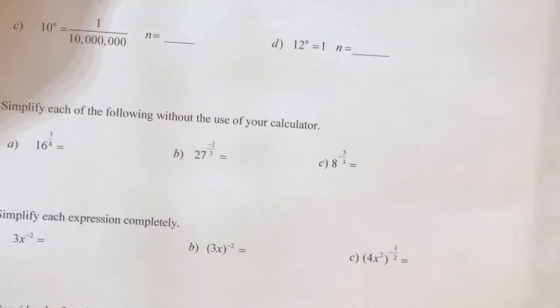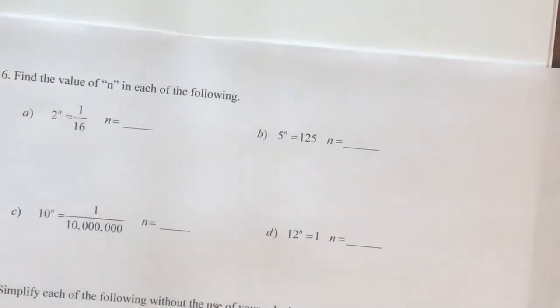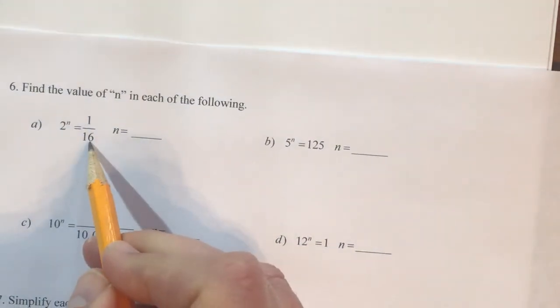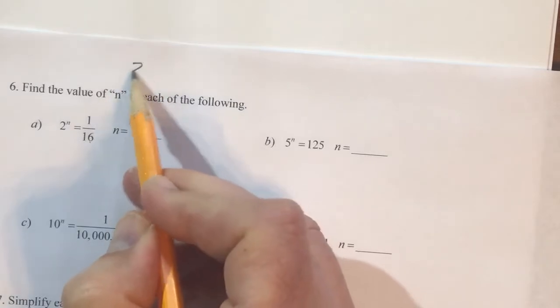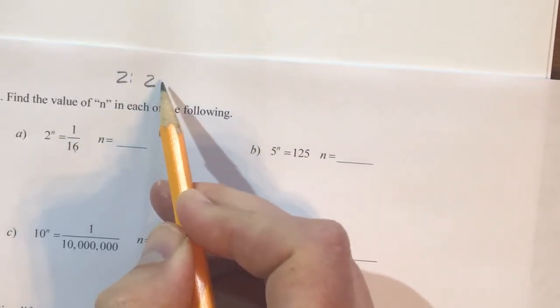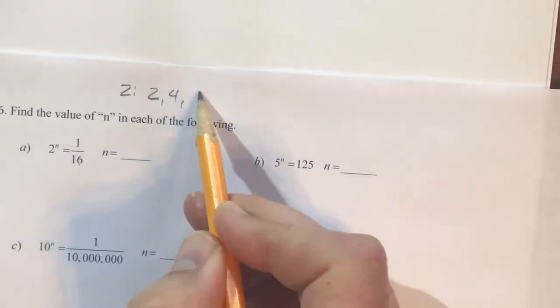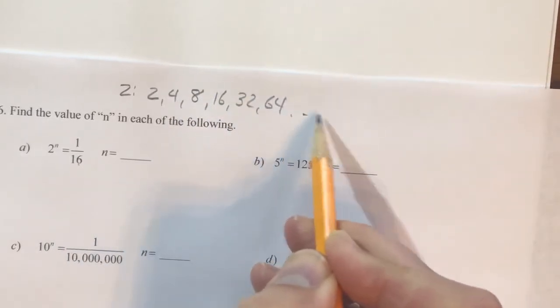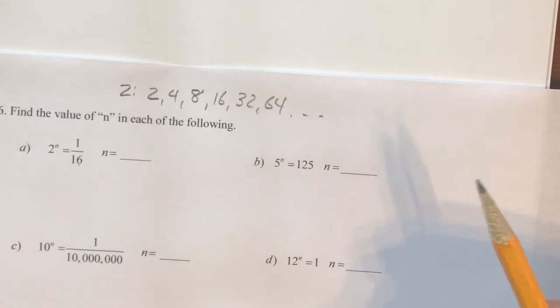All right. Next page. Hopefully these look easy. So I'm looking for the exponent. See, this is a power of 2. You got to know your powers of 2. What are your powers of 2? Well, 2 is a power of 2, 4, 8, 16, 32, 64. You can save yourself a lot of time by knowing the powers of 2.